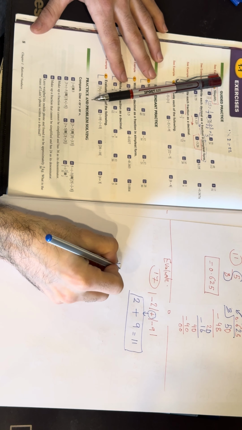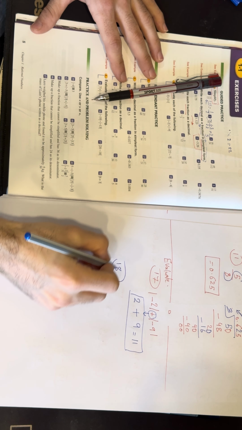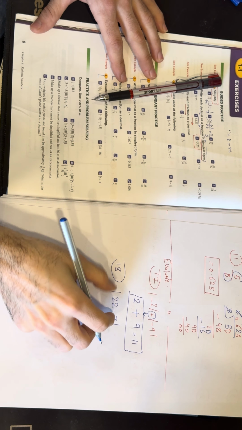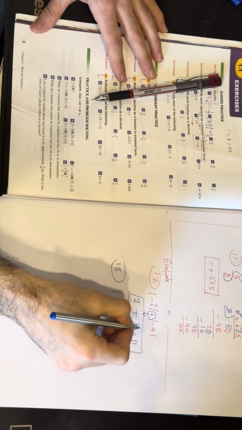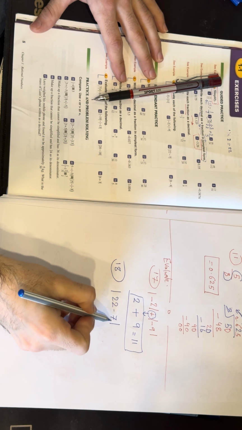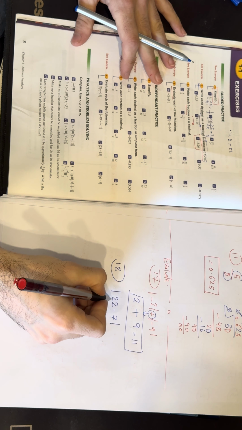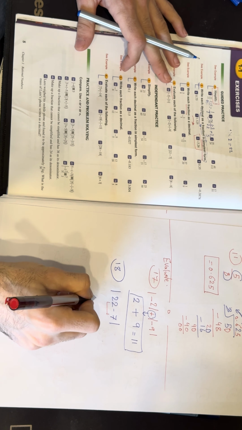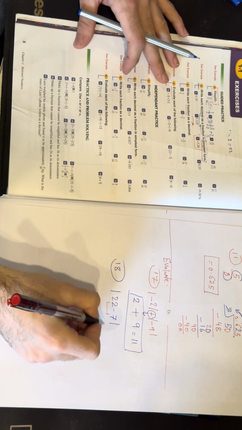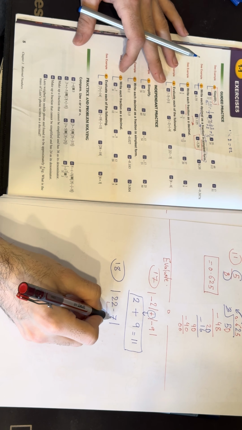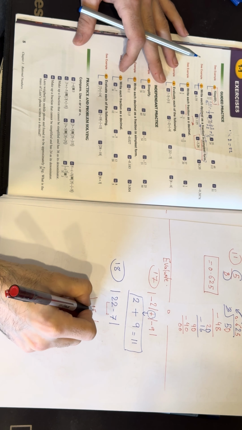Then we have another type of question, question 18. We have only one absolute value. So this time we don't have two like this one to take out and change to positive. This one is only one absolute value. So what I'm going to do is simplify, then remove the absolute value. 22 minus 7 is equal to 15.